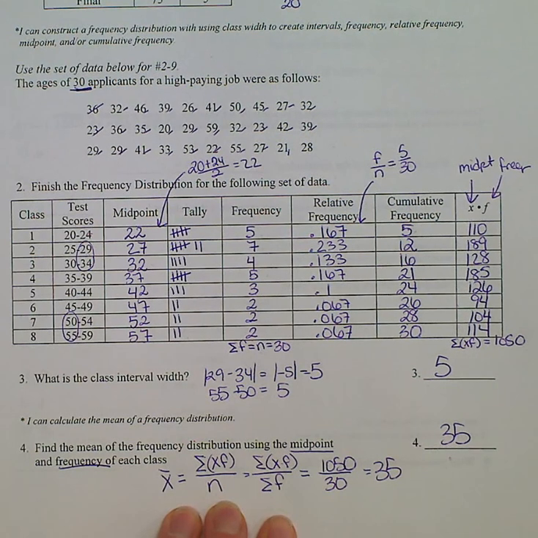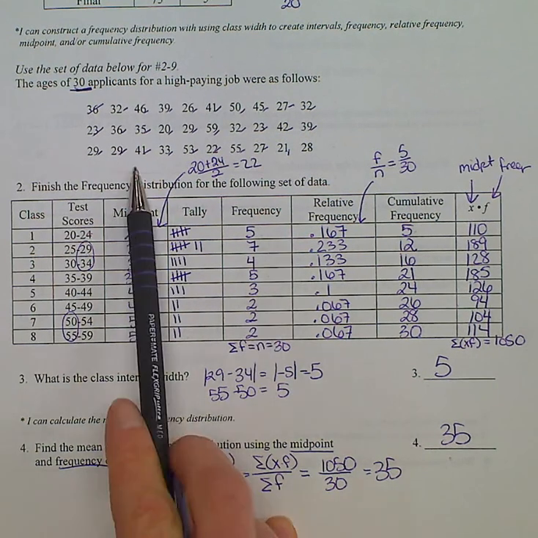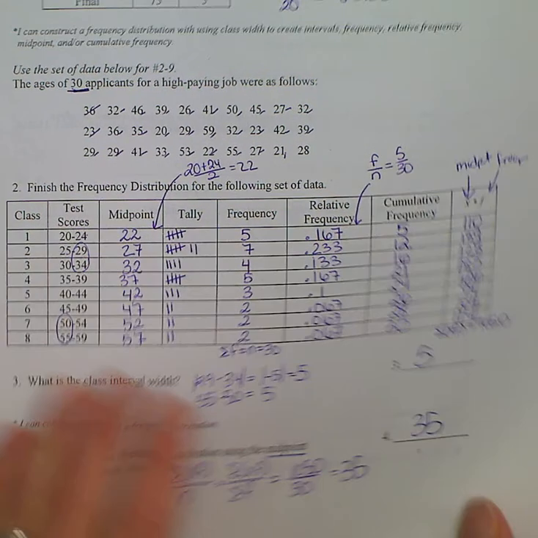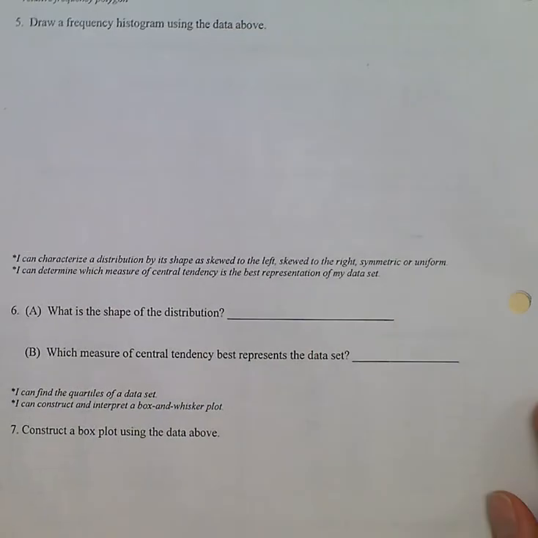Now, later on, we're actually going to go through and calculate it. It might be exactly 35, but maybe we get 35.3. Maybe we get 34, but it will be close. Okay. So now on the next page, it says, draw a frequency histogram for the data above.